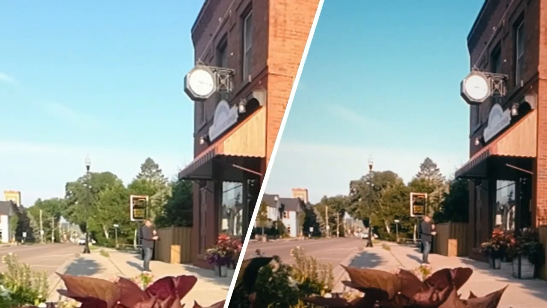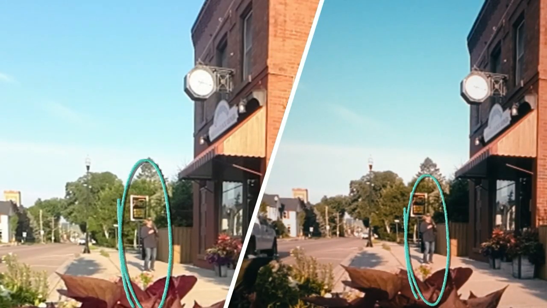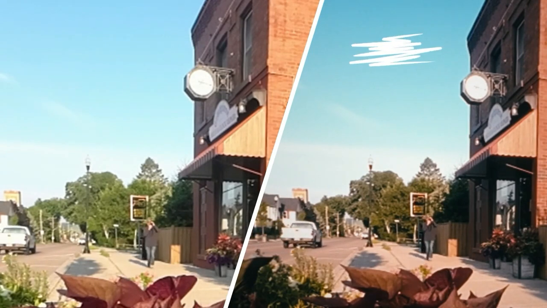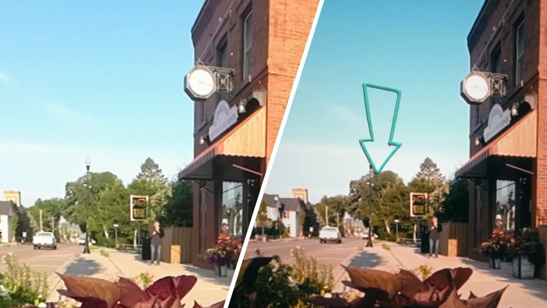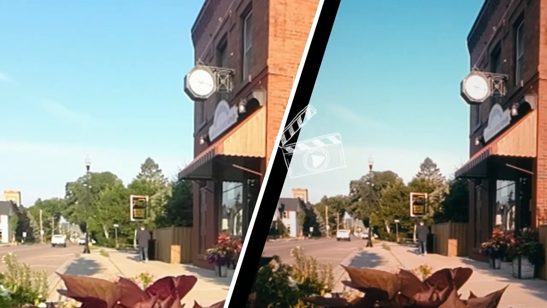It took like a minute in total. And so you can see in the after edit here, there's more contrast in some areas. The colors are richer but also more muted in some cases. And overall it just looks a lot more cinematic.